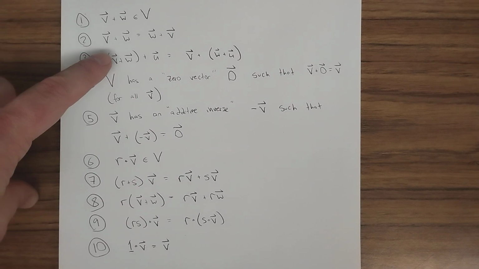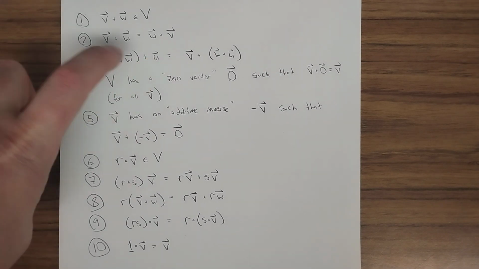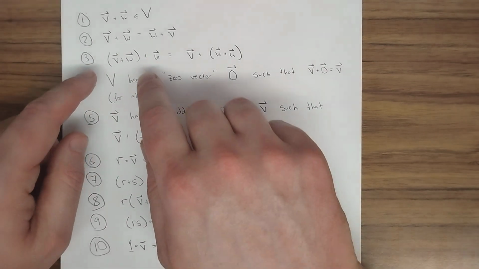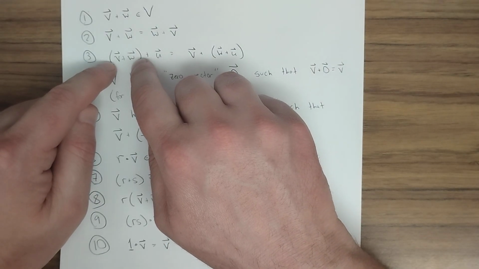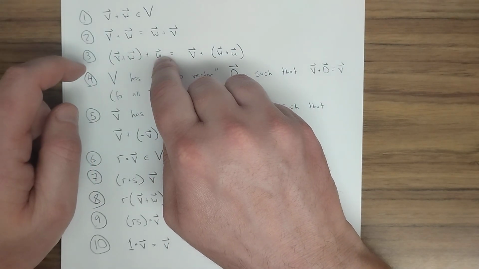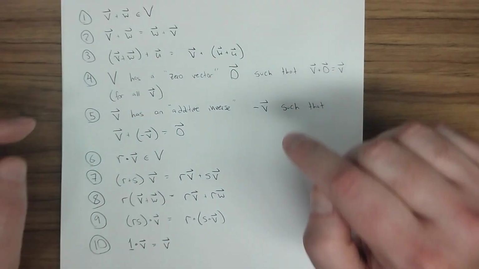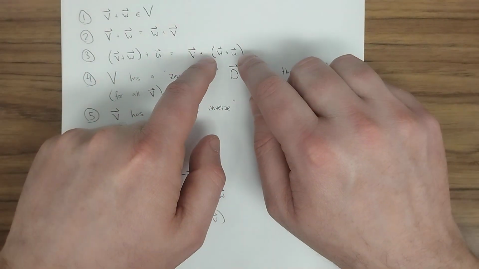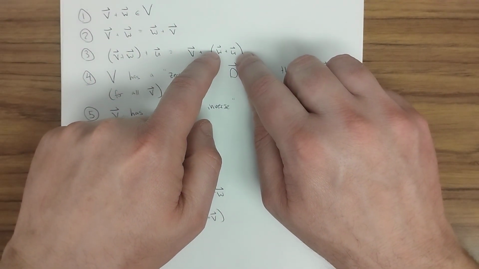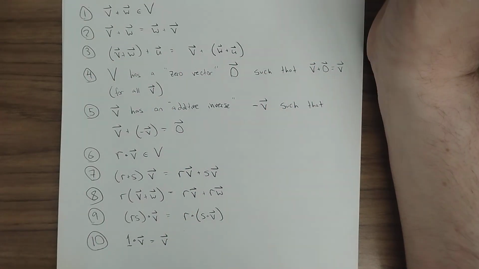Addition is supposed to be associative. So if I'm adding three vectors, it doesn't matter if I add the first two and then take the result and add the third one. That's what this means. I'll get the same answer as if I add the second two and then add the first one to that result.